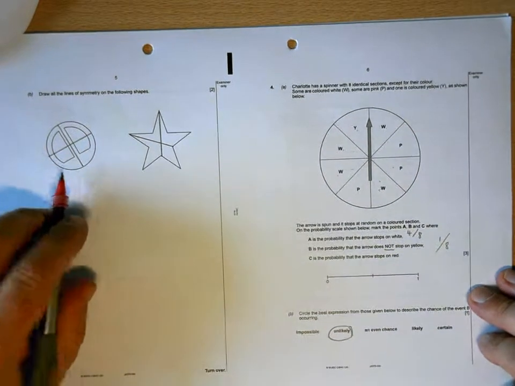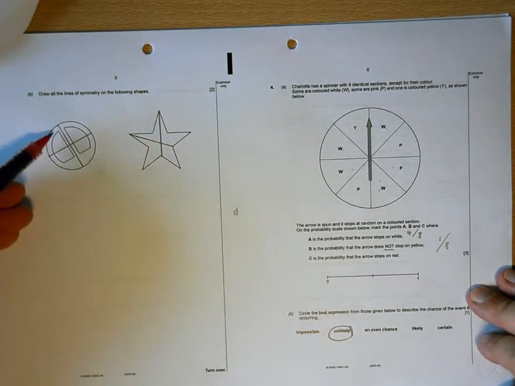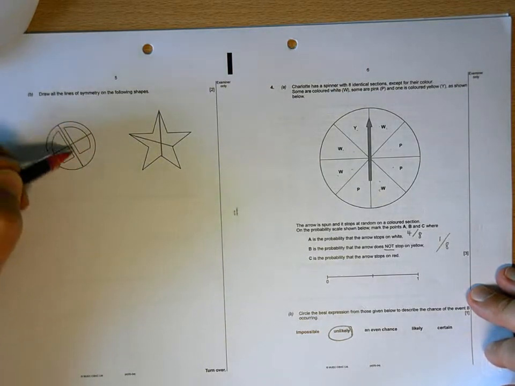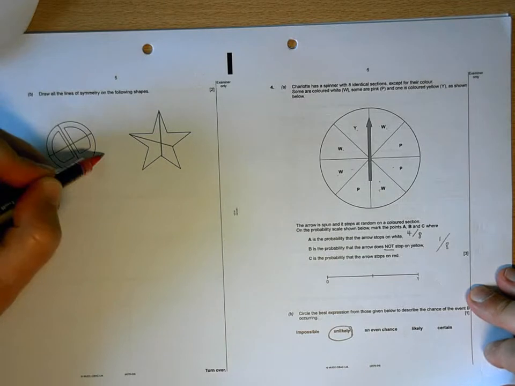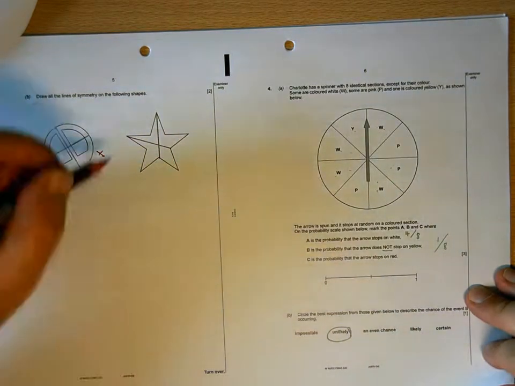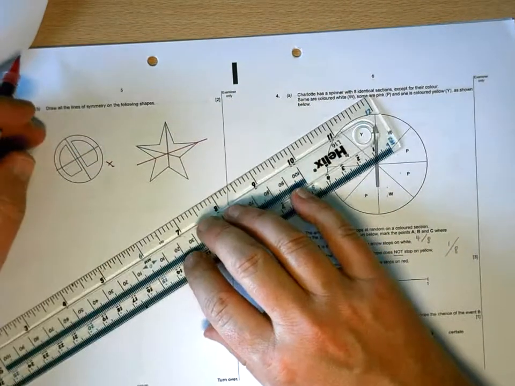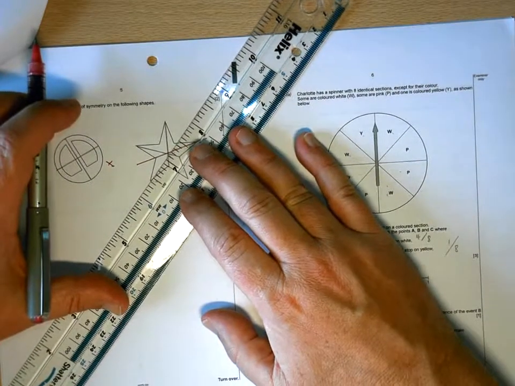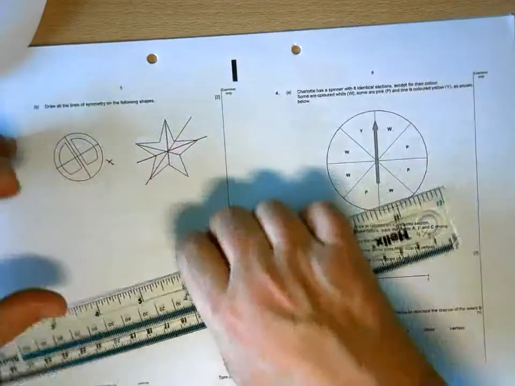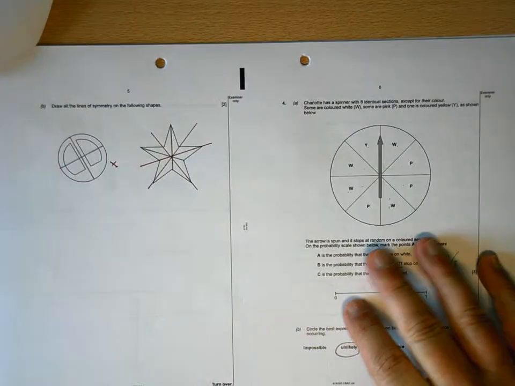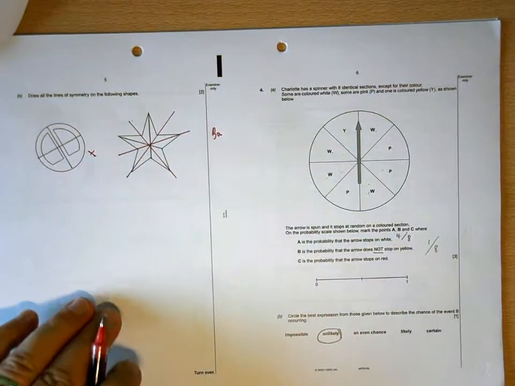Okay, with this one, line of symmetry means if you fold it along that line, what's on one side of the fold is exactly the same as on the other. Or if you put a mirror along it, the reflection looks identical. Now that line is fine and correct, but this line isn't. That side of the shape is different to this side of the shape because of those straight lines. And you've got 2 lines there, but in fact these are also lines of symmetry. So you've missed one there, you've missed one there, and you've missed this one here. So again, that is a fairly low level thing that you should be able to get right.